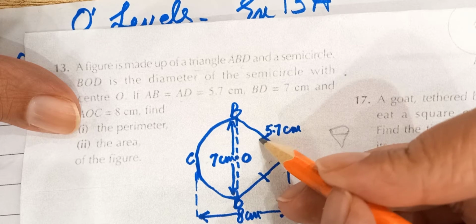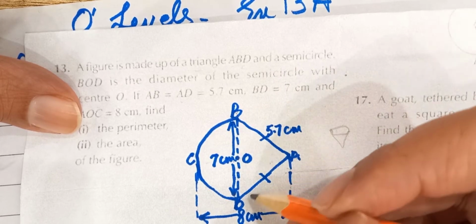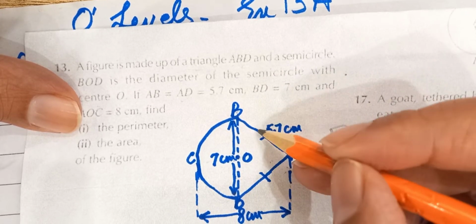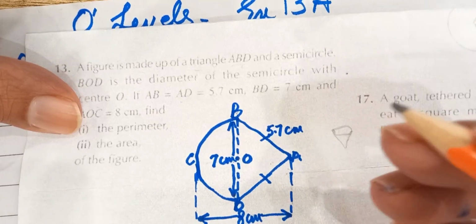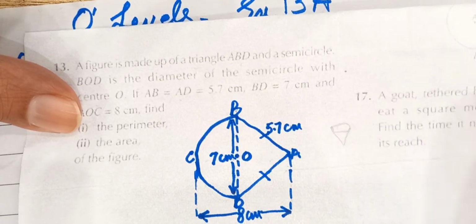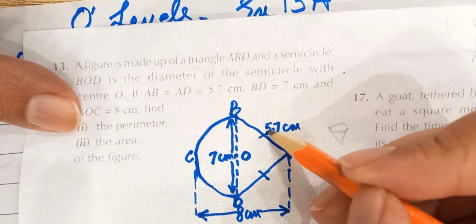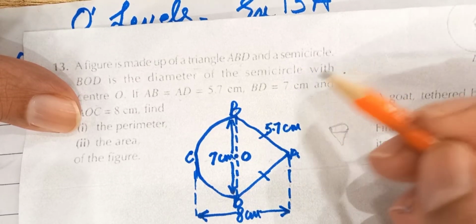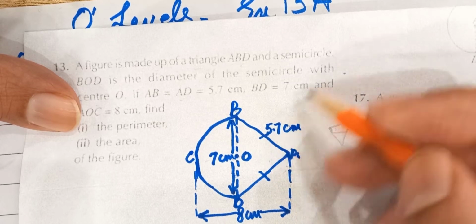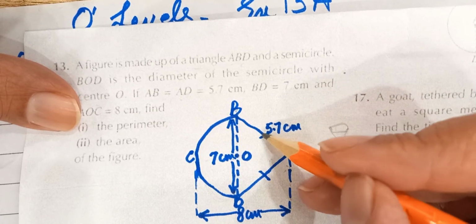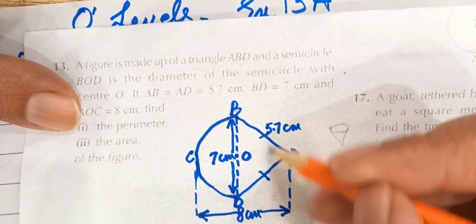By these small lines. When in the figures they have to show that two lines or two angles are equal, then they cut the lines with these little strokes. So by looking at the figure, I already came to know that these two sides are equal.